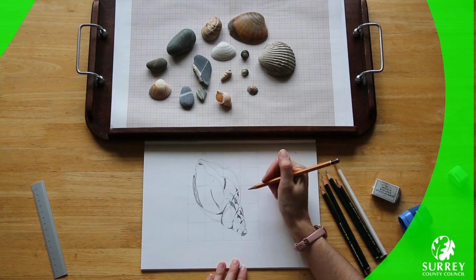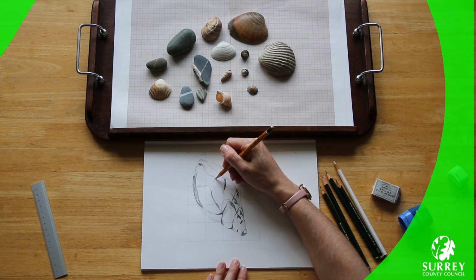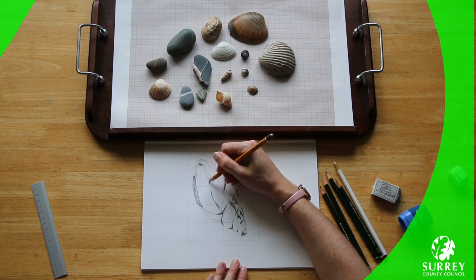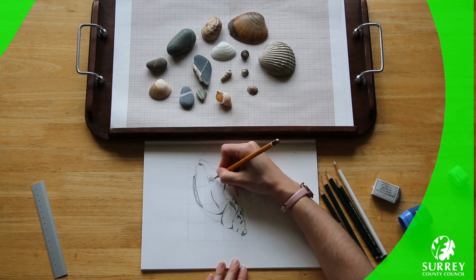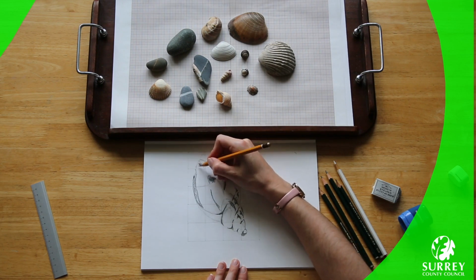And how you represent the shading is up to you. I do very close lines together, but another way of getting a very dark tone is to go in two directions, and this is what's known as cross hatching. You can see how that gives another texture as well.